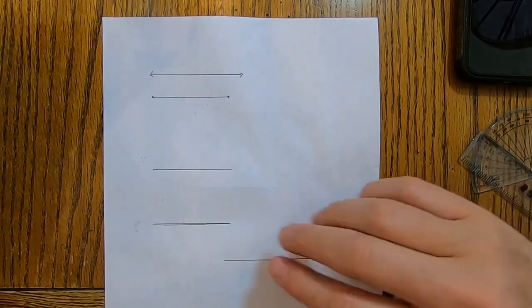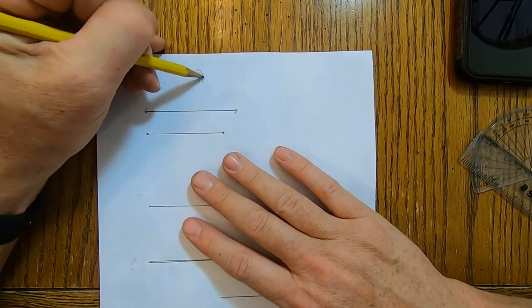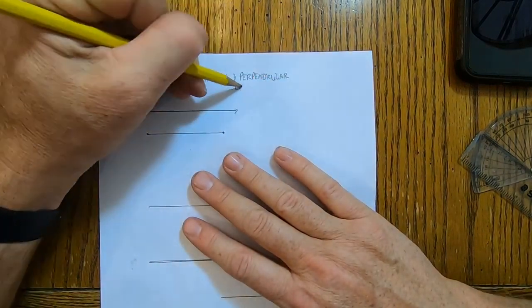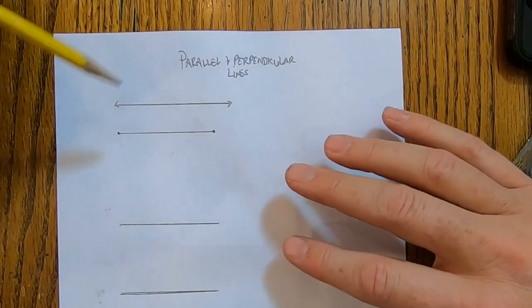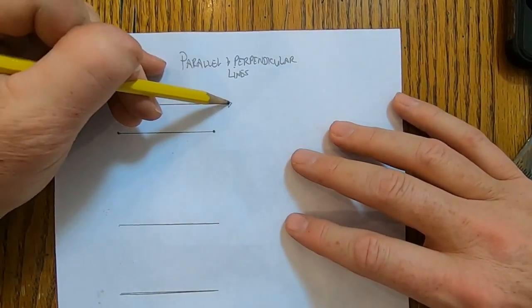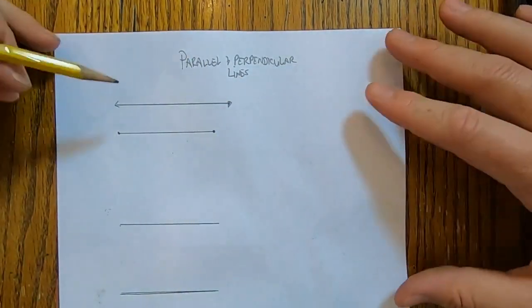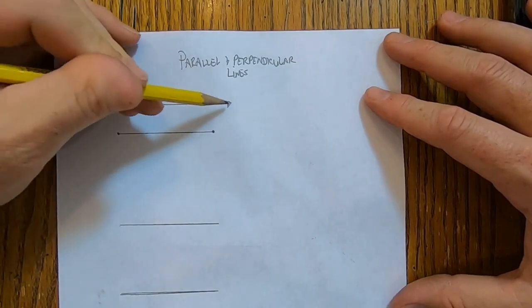Alright, this video is about parallel and perpendicular lines. So we'll start with parallel lines first. Here we have a line. Now how do I know this is a line? A line goes on forever. That's indicated by the arrowheads on each end of it.